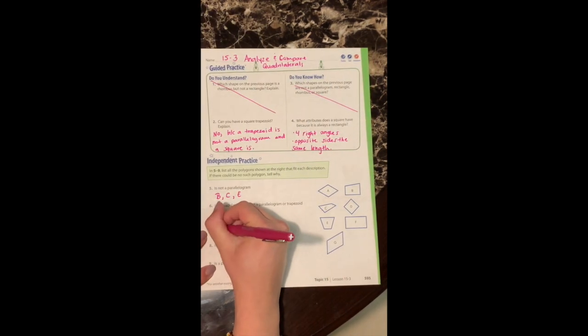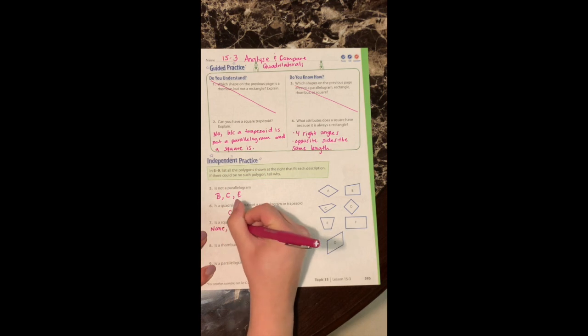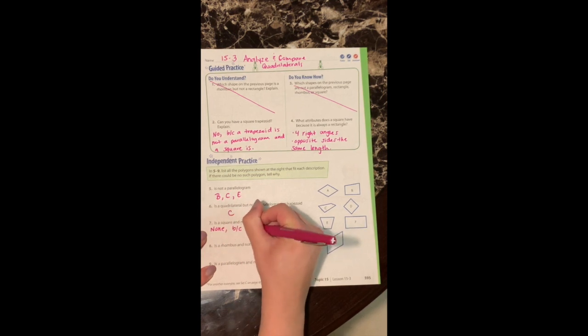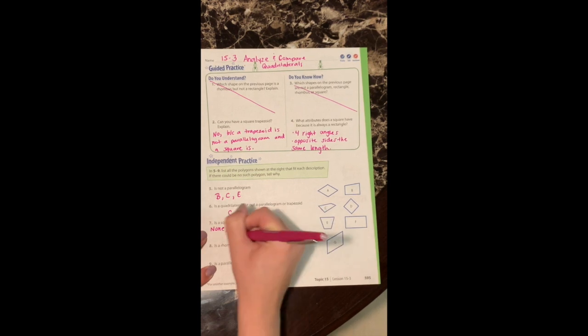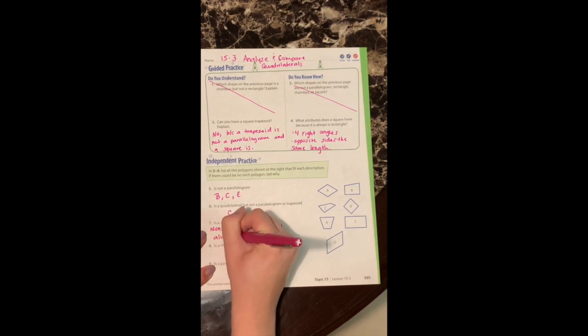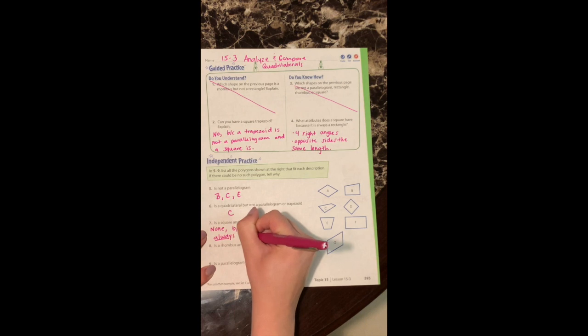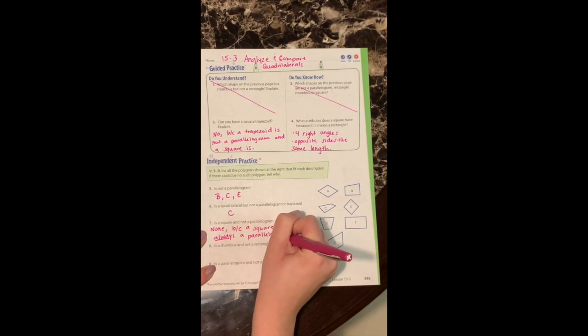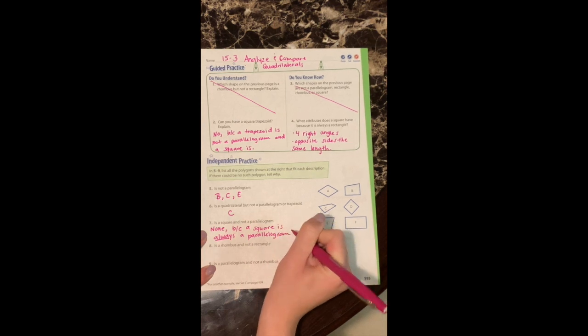So none, because a square is always a parallelogram. I love saying that word.